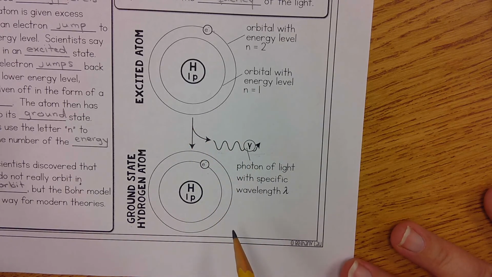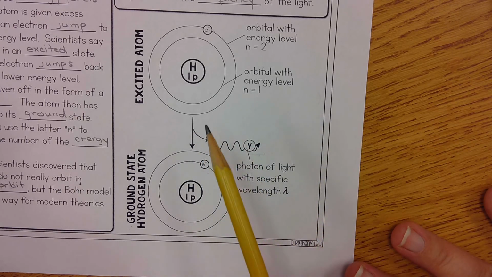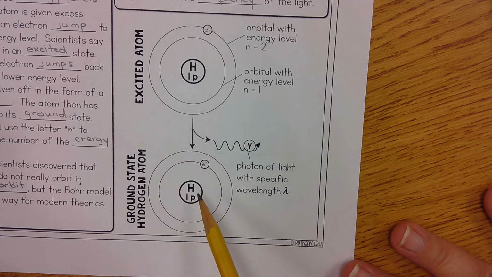We're going to do a lab on this where you'll see that light that shows the electron is going from its excited state back to the ground state and losing that energy.